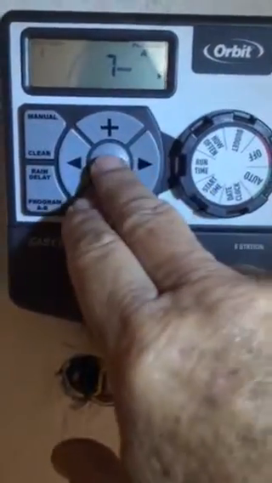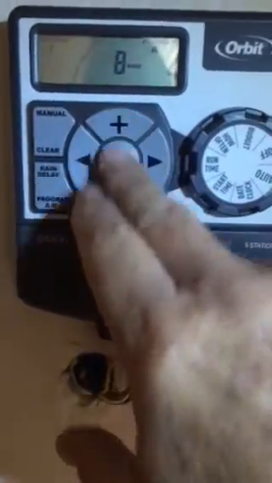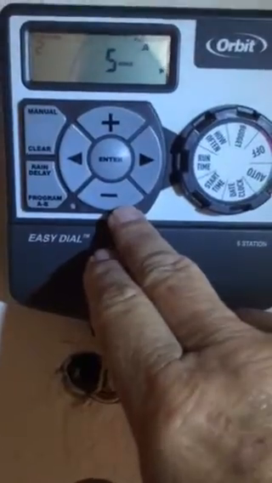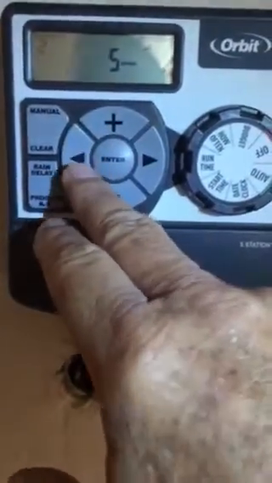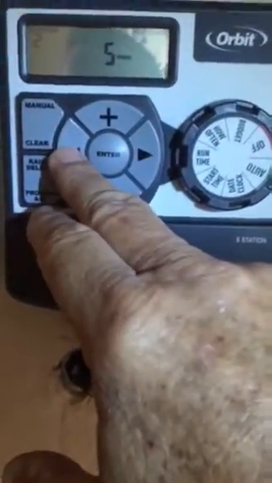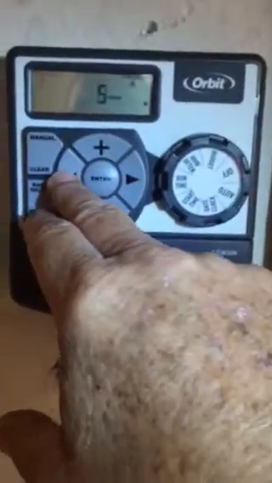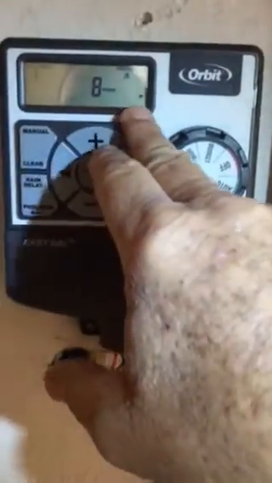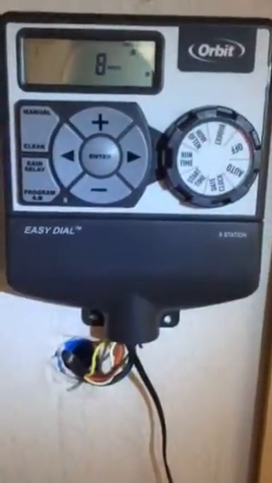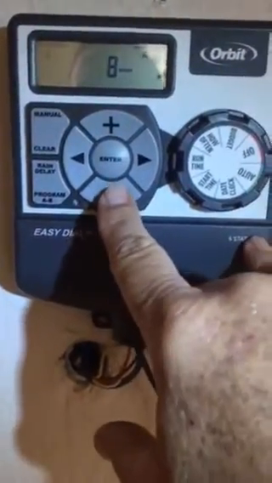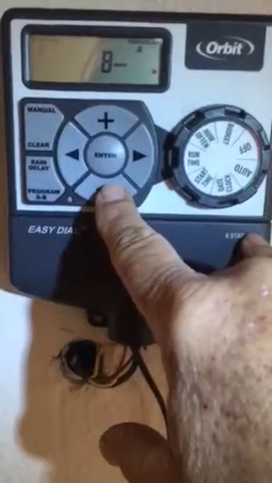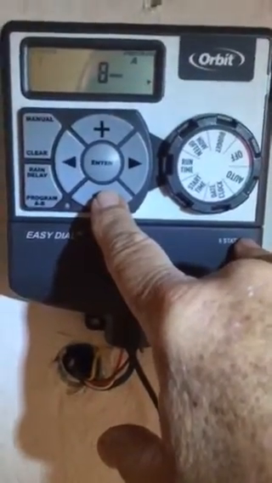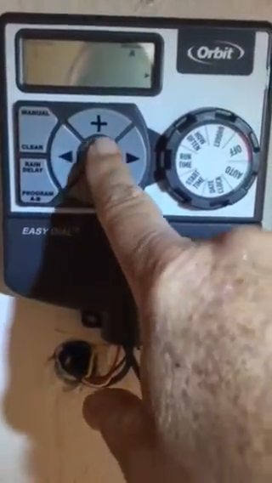We can see zone 1 is currently set for 7 minutes. Again, if I wanted to change that, let's say I wanted to go to 8 minutes, I need to hit enter or it won't save it. Once I hit enter, it automatically moves us to station number 2 and gives us the option to program number 2. If you wanted to double check that station 1 had the correct time, you can hit the back arrow and see station 1 for 8 minutes, the A program, so we're good to go. Now, I showed you that initially it was at 7 minutes and I moved it to 8 just to show you that. So I'm going to move it back to 7 minutes where I want it and hit enter.